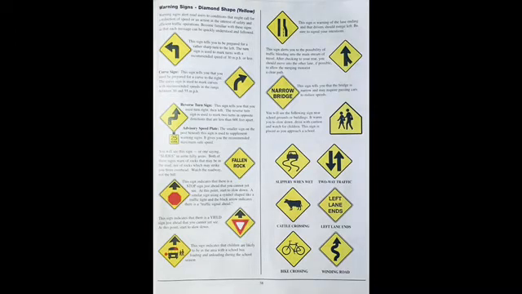This sign indicates that children are likely to be in the area with a school bus loading and unloading during the school season. This sign is warning of the lane ending and that drivers should merge left. Be sure to signal your intentions.